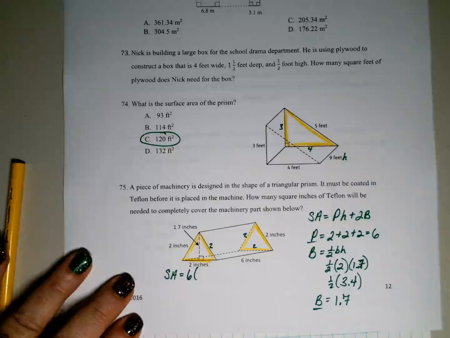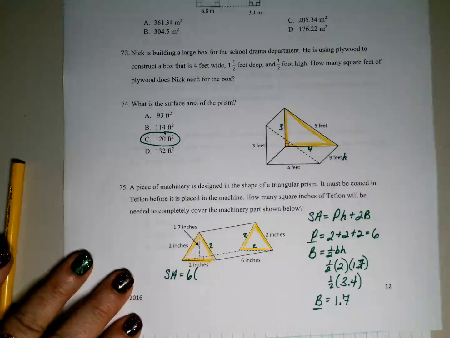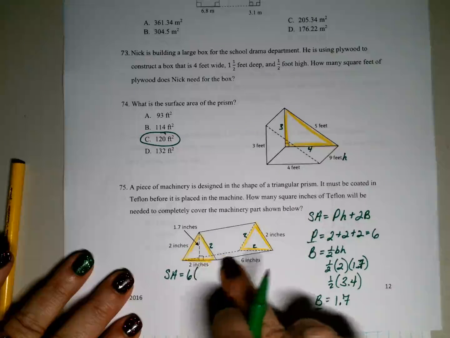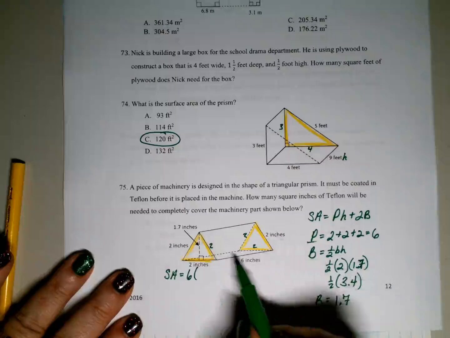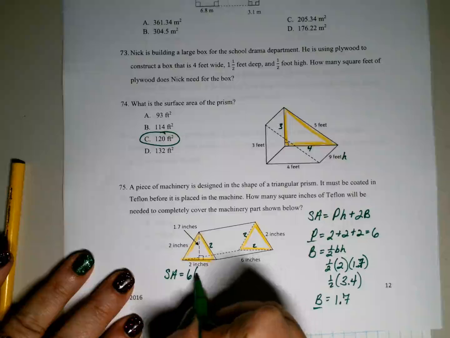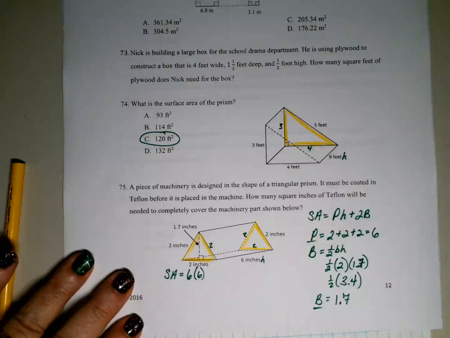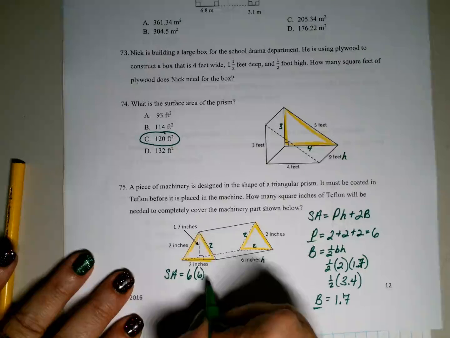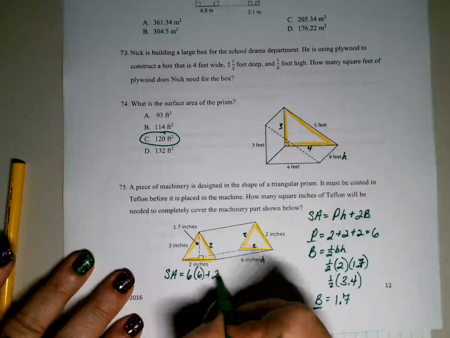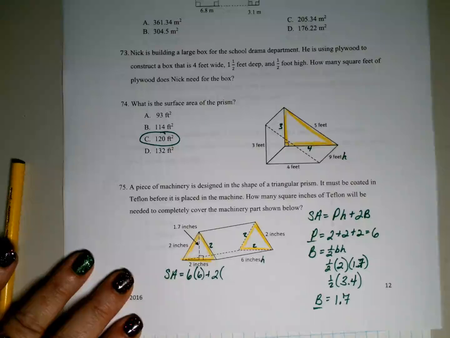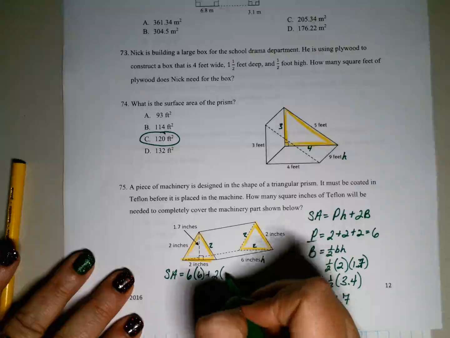What's the distance between my faces? 6. My distance between my two faces is 6, right? This is my height right here. Plus 2 times, what was my base area? 1.7.